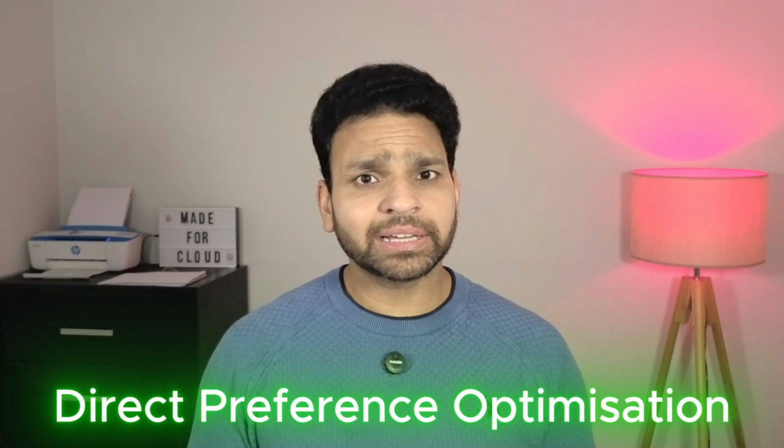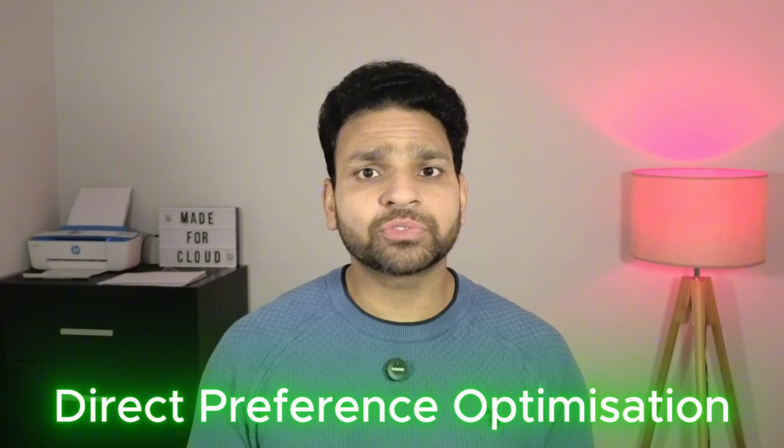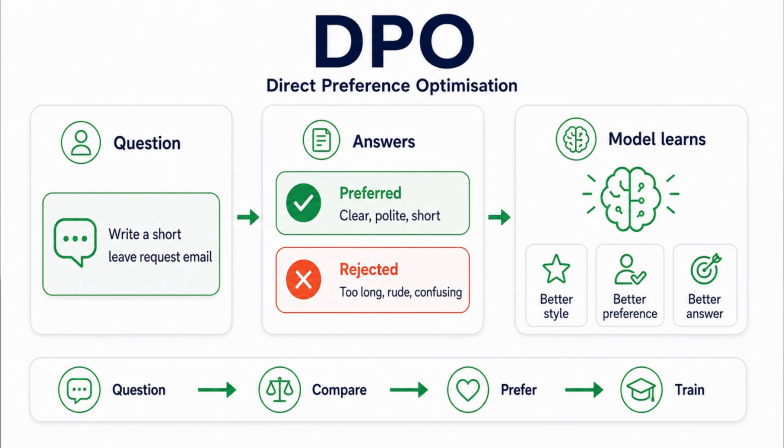Now another important technique is DPO, and DPO stands for Direct Performance Optimization. DPO also uses preferred and rejected responses, but it is simpler than the older RLHF approach because it directly trains the model to prefer the better answer. Let's take this example. The question is to write a short leave request email, and the preferred answer is clear, polite, and short, and the rejected answer is too long, rude, or confusing. So with DPO, the model learns to produce answers closer to the preferred style.